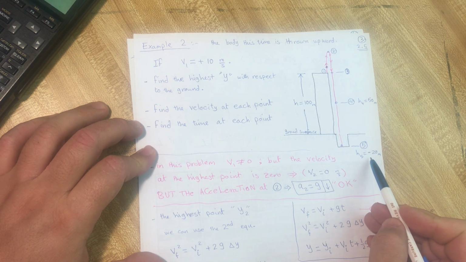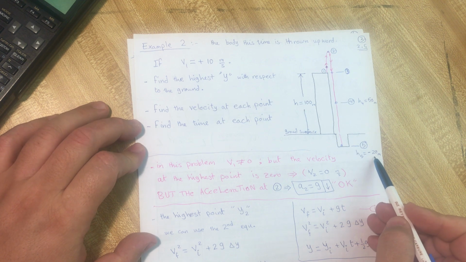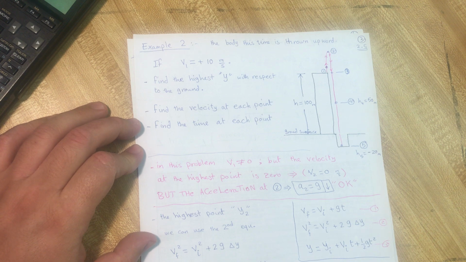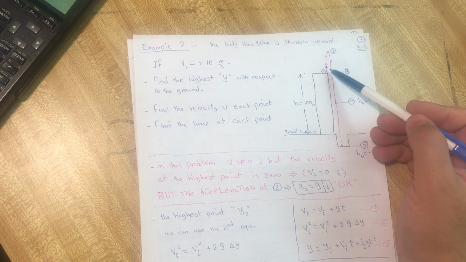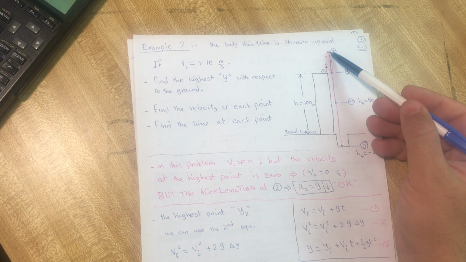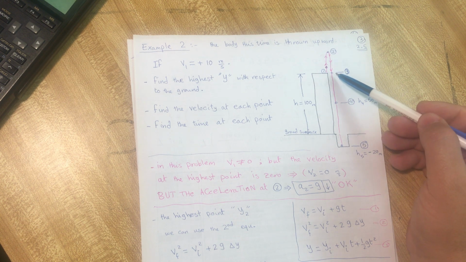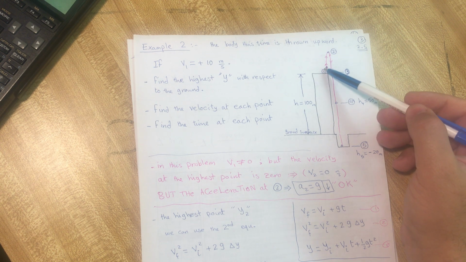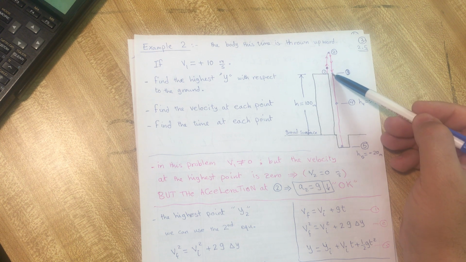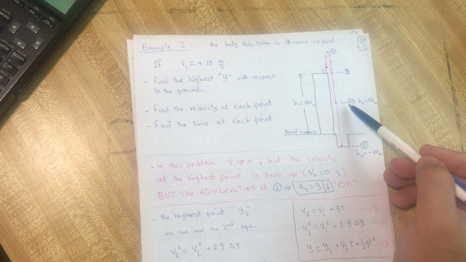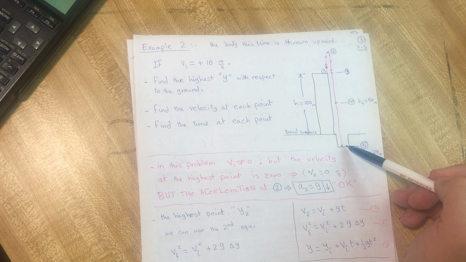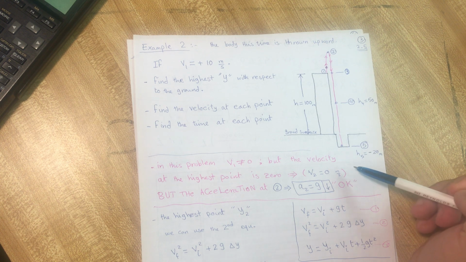This depth is negative 20 meters. Okay, now we need to name the points. The starting point is 1, the highest point is 2, and when the body returns back to the same height, I name it 3. 4 is at the middle of the building, 5 at the bottom of the well.